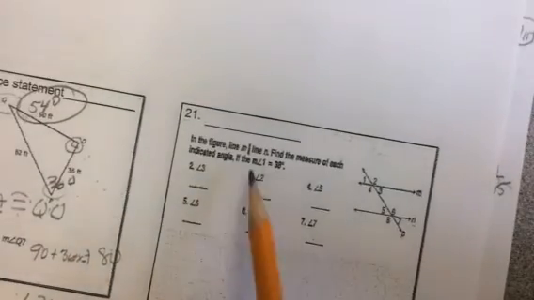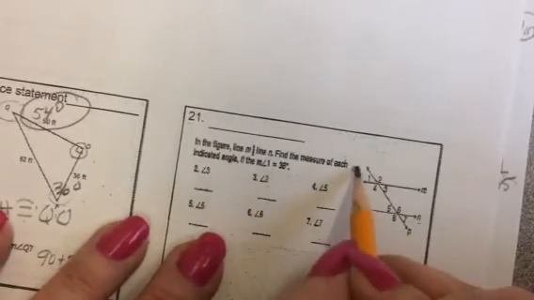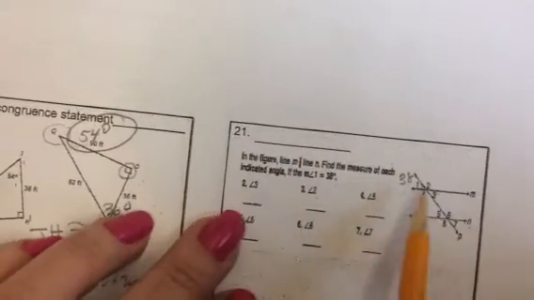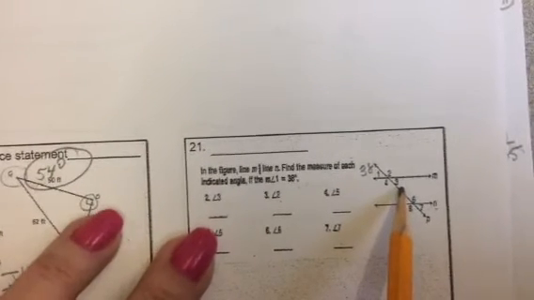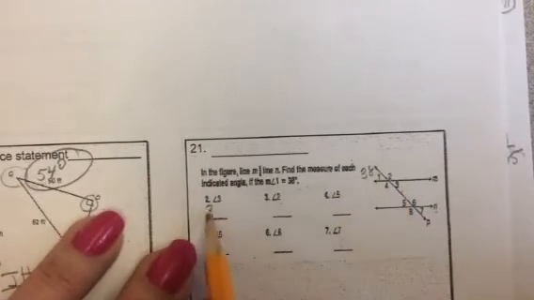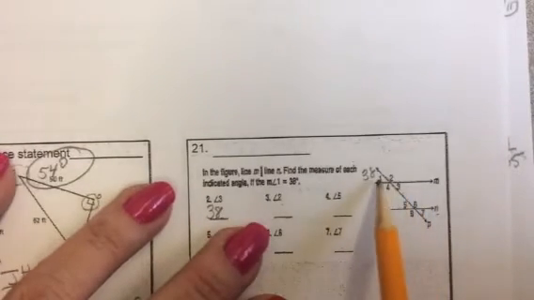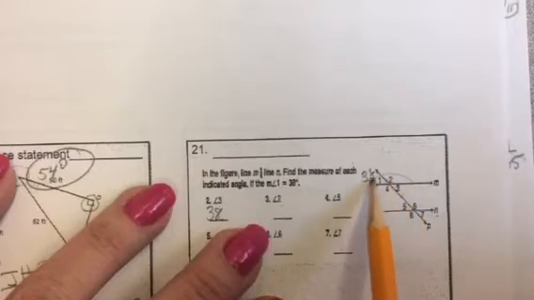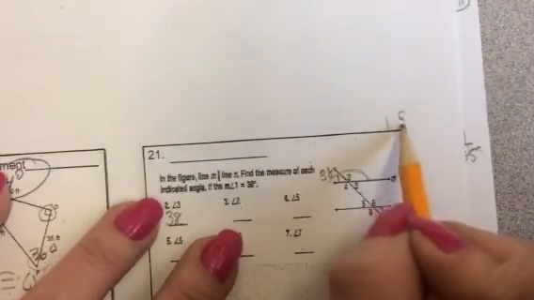Okay, in the figure line M, find the measure of each indicated angle if measure 1 is 38 degrees. So if measure 1 is 38 degrees, the measure of angle 3 is 38 degrees because of vertical angles. The measure of angle 2, I'm going to find because I know that supplementary angles equal 180.